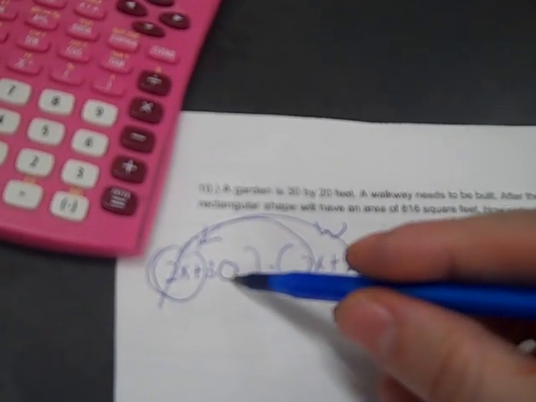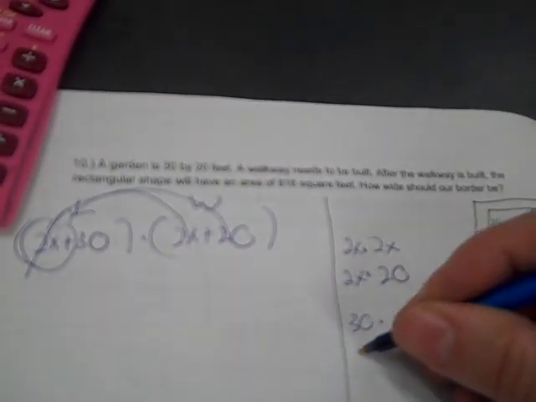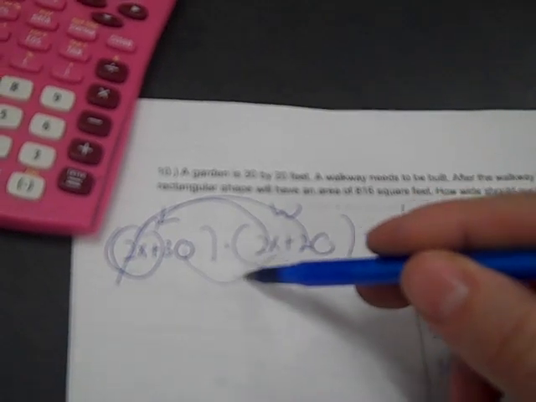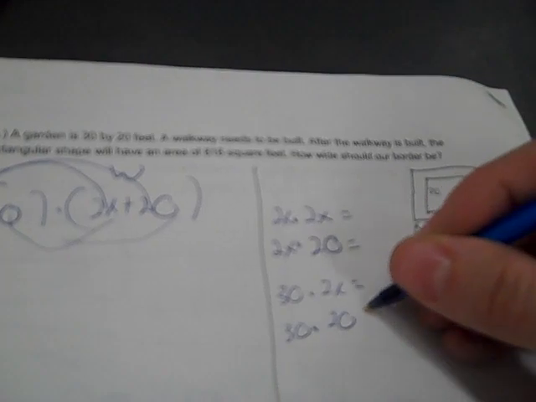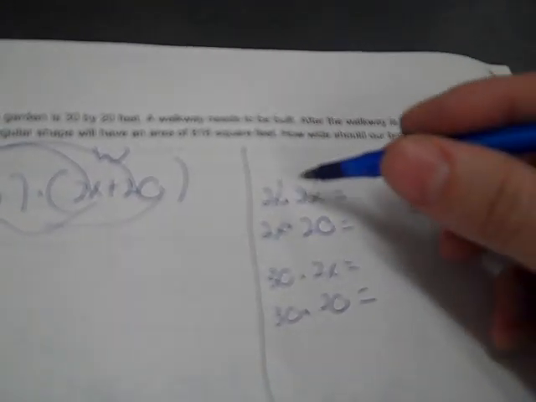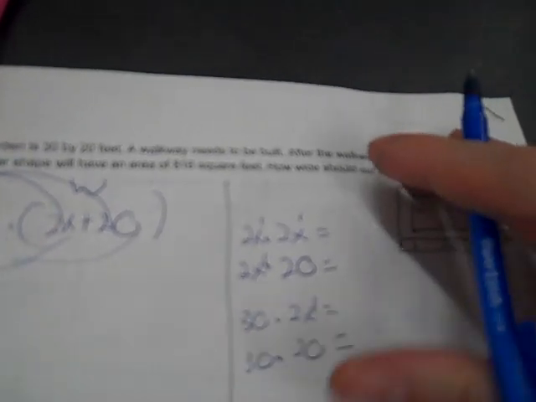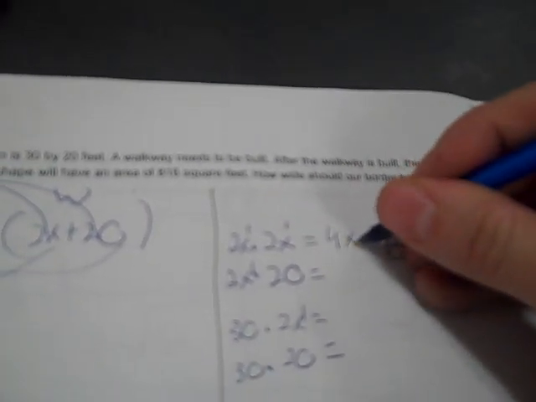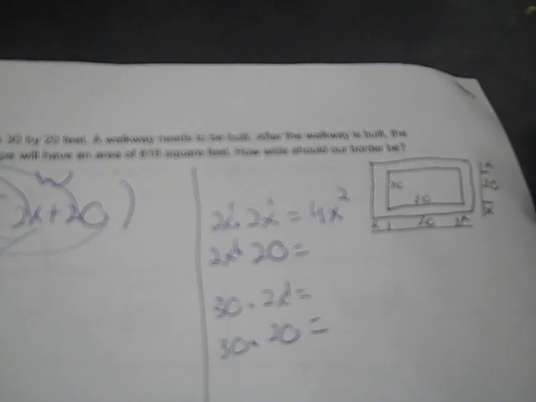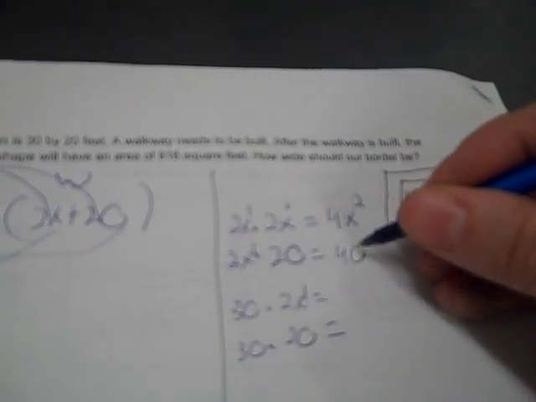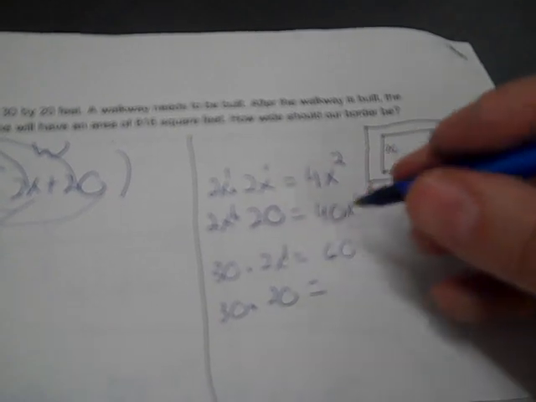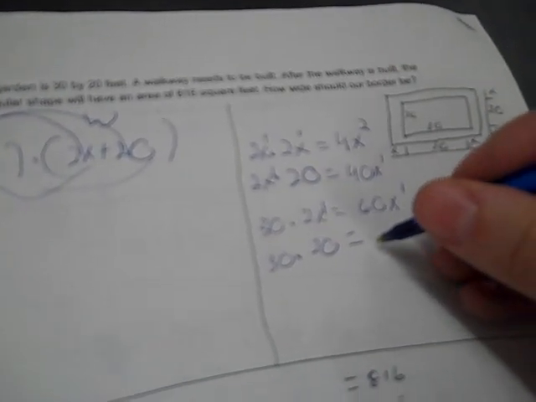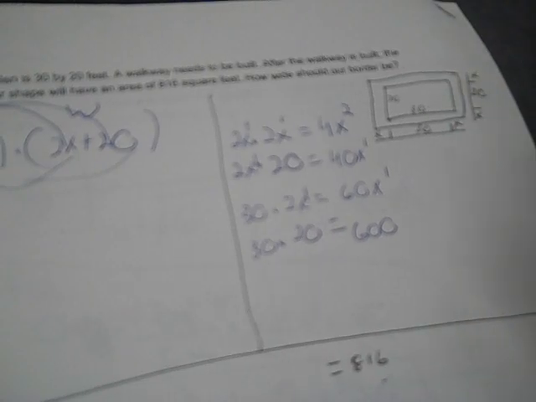That's done. Now I've also got 30, and that needs to be distributed to the same 2 things, 2x and 20. Okay, now remember, when you're multiplying x's, you need to make sure they all have powers. All these would take 1 powers. So 2 times 2 is 4, and on x, 1 plus 1 is 2. 2 times 20 is 40, and that would be x to the first, because that's the only x I have. 30 times 2 is 60, and then just x to the first. And then 30 times 20 is 600 with no x's at all.